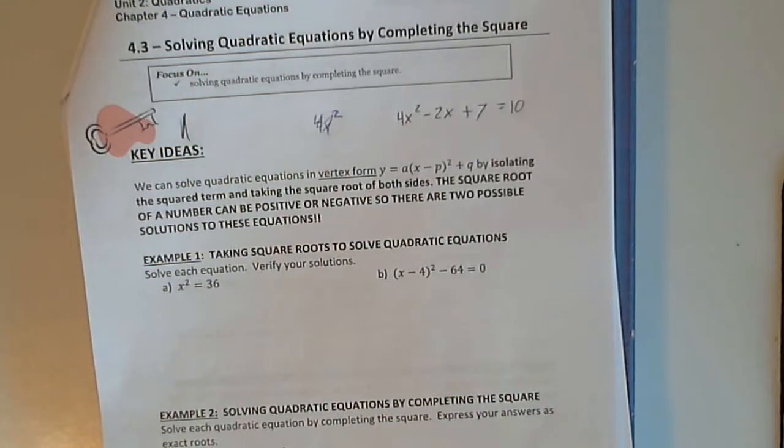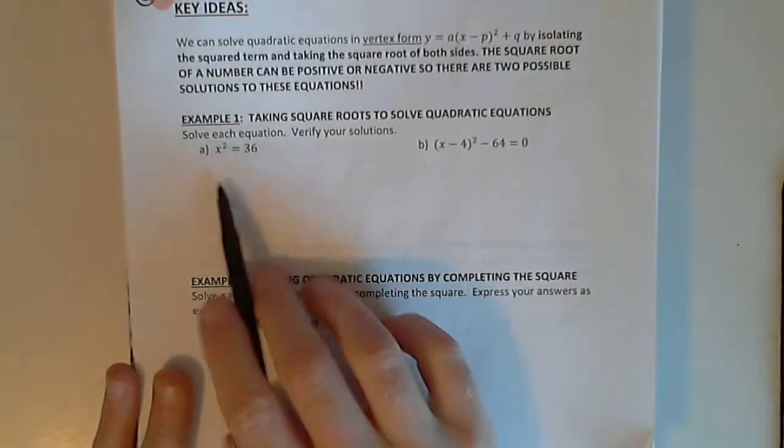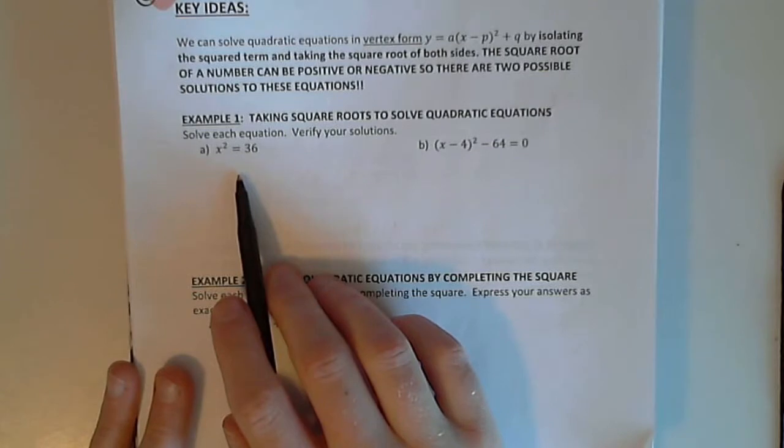So there are 3 different methods. Method number 1 that you've already learned is you want to factor it, but you've seen not everything factors. Method number 2 is you can turn it into vertex form and solve it from there. So let's look at how that works. I did this really briefly before the test, but we didn't actually cover it in detail.